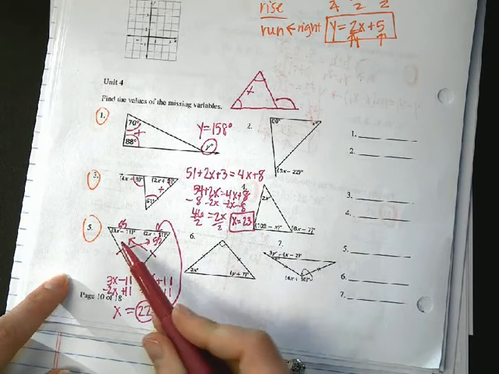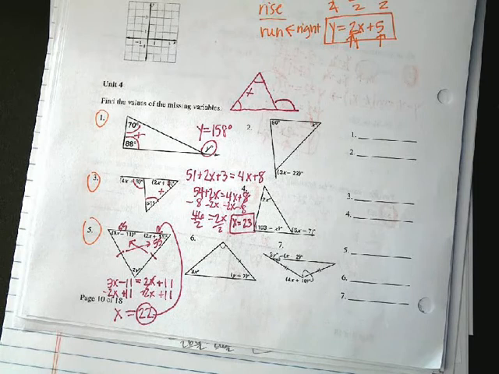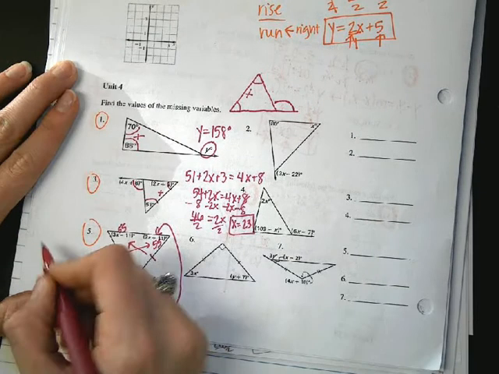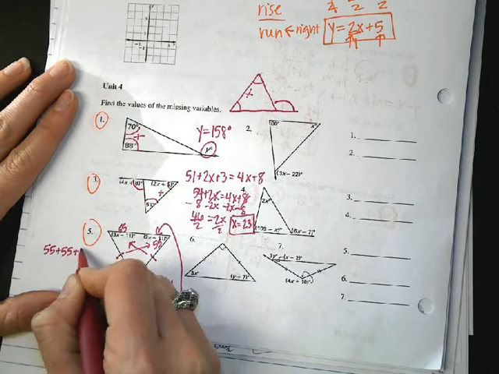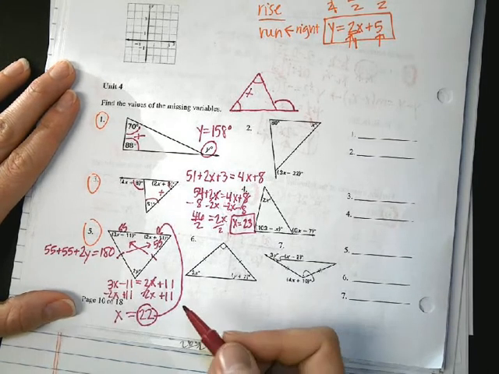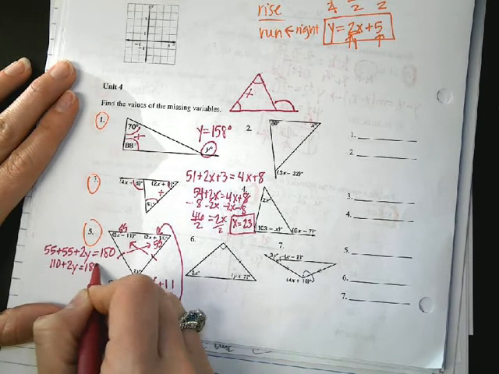You can double check yourself on the other problem as well. 3 times 22 is 66, minus 11 should be 55. So because they equal, I know I did it correctly. And then from there, I know all three angles inside a triangle add to equal 180. So I take that 55 plus the other 55 plus that 2y and set it equal to 180. 55 plus 55 is 110 plus 2y equals 180.